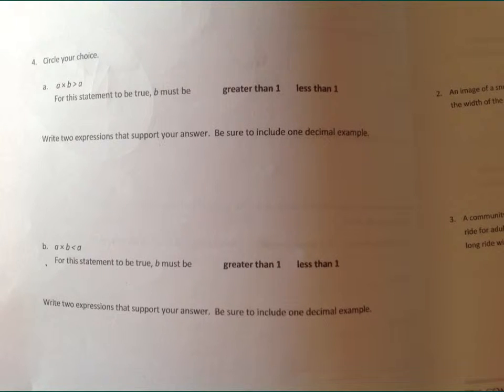Today's lesson is similar to last Thursday's lesson. It is comparing the size of your product to the size of the factors that helped you get the product. So in their orange books for lesson 23, I'm going to do 4A to help explain this lesson.